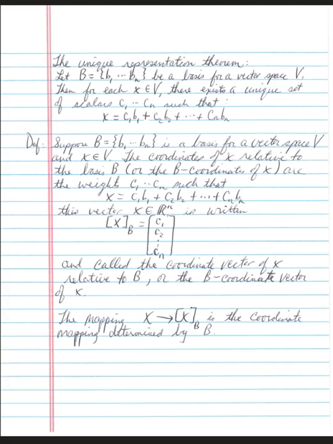This vector x in Rn is written as x in a bracket sub B, and I'm just going to say x sub B throughout the video, and it's equal to the column vector of all of those weights, c1, c2, all the way to cn. X sub B is called the coordinate vector of x relative to B, or also called the B-coordinate vector of x. The mapping from x to x sub B is the coordinate mapping determined by B.